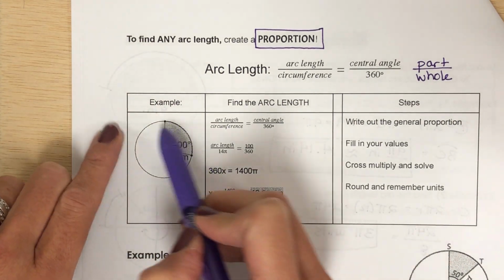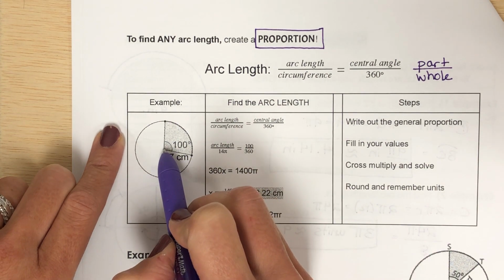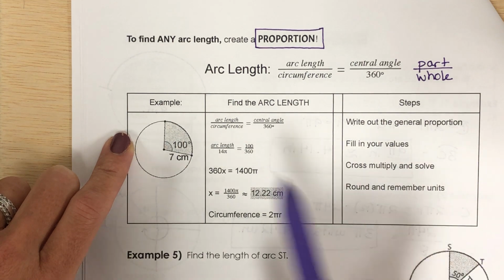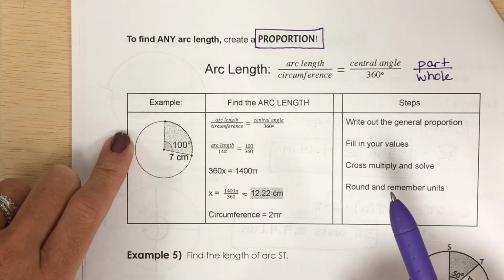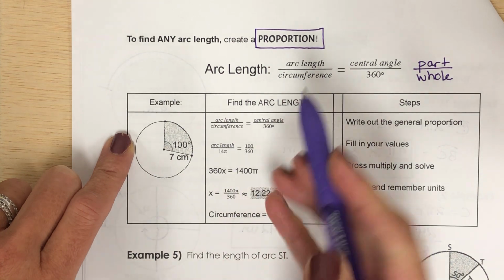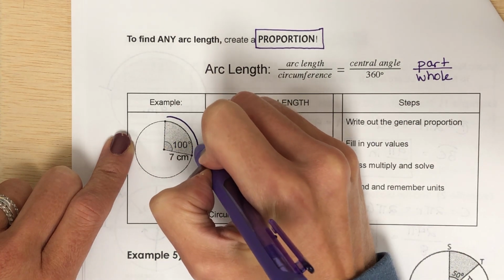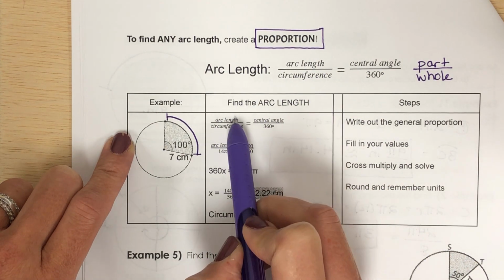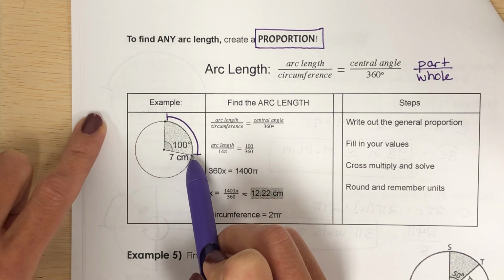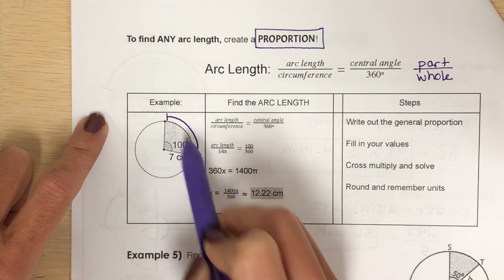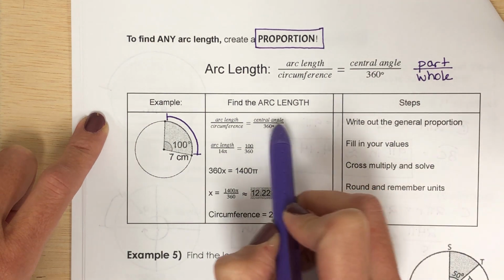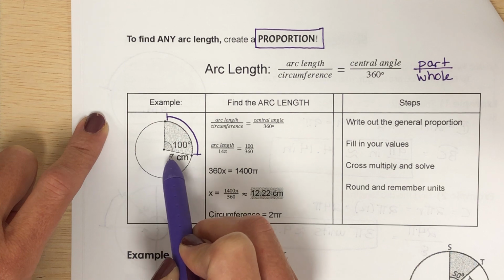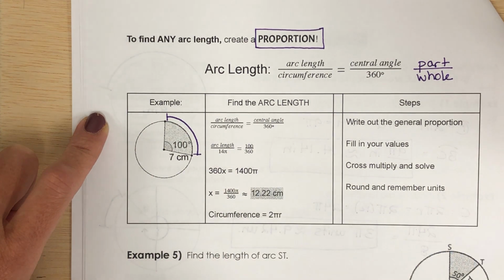So in this example, we have a circle. I know that the central angle is 100 degrees. That's not really a nice angle in comparison to 360. I know my radius is 7, so I want to find this arc length right here. So I'm going to set up my proportion. Arc length over the entire circumference, so part over whole, is going to equal my central angle over the entire amount of angles in my circle, which is 360.